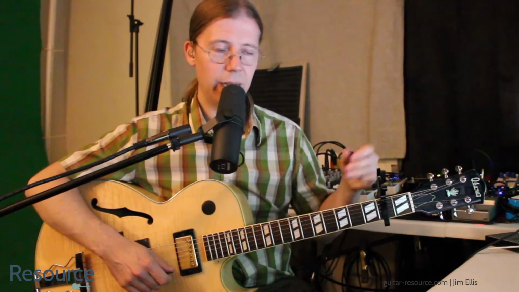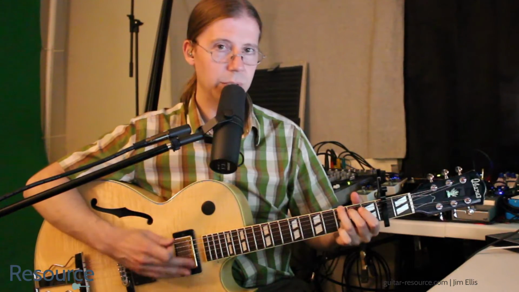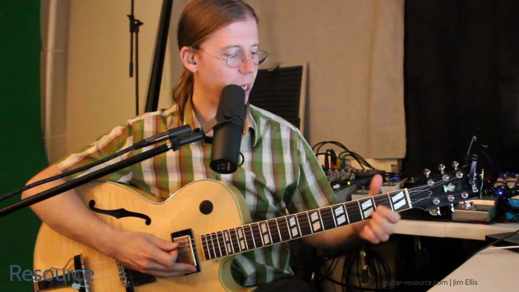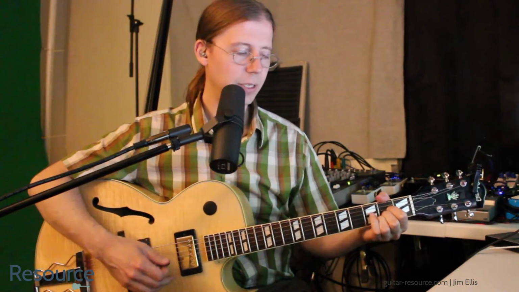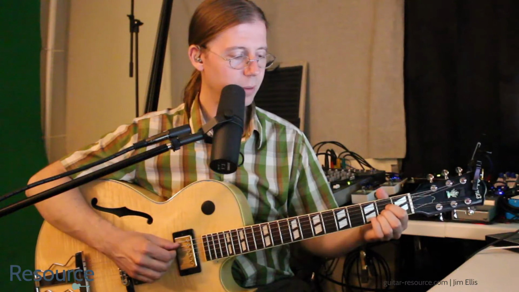So we can compare that again to the A. So this is an A chord using the G form, the open G shape. This is A, so you can hear that those chords are the same chords, but we're voicing things a little bit differently.